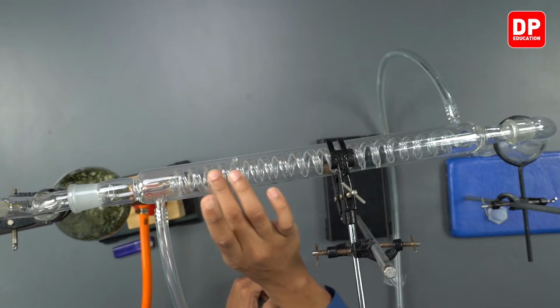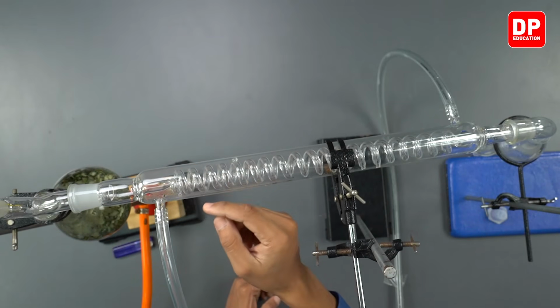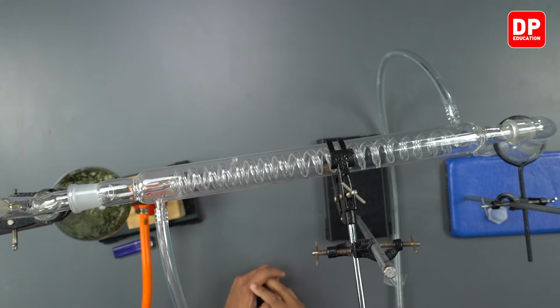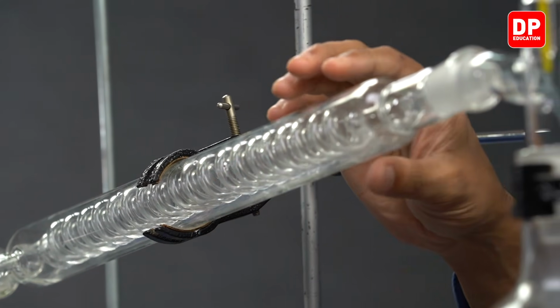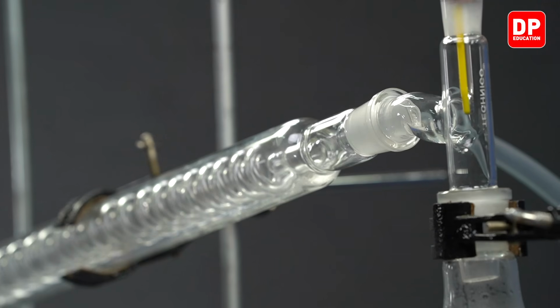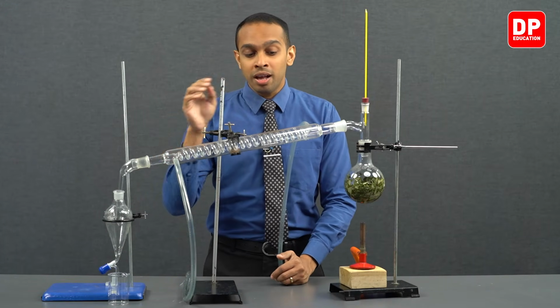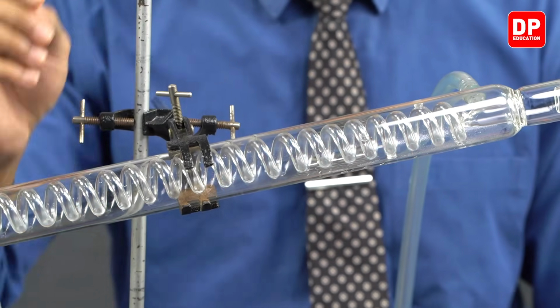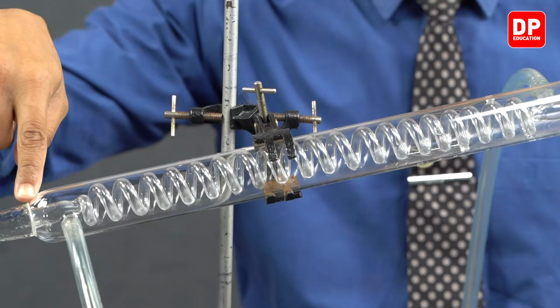And this Graham condenser has a water jacket around this spiraling glass tube. This water jacket that is going to be inside this Graham condenser is going to be cooling down the vapor as it moves from this point to the end of the condenser.